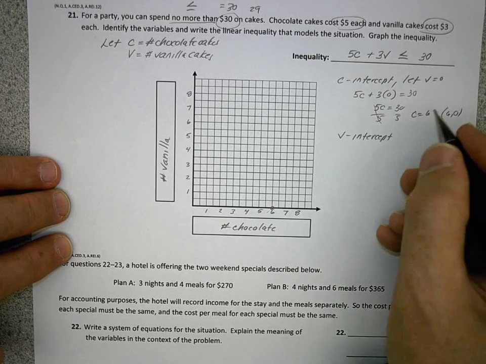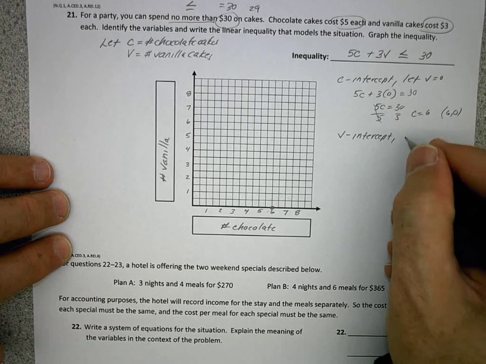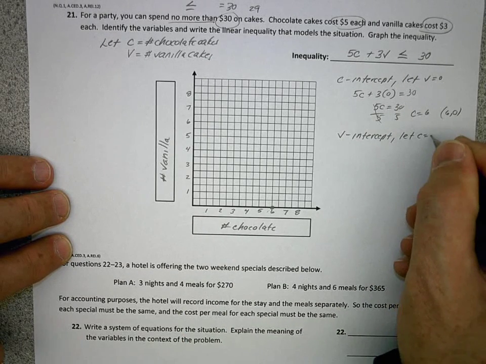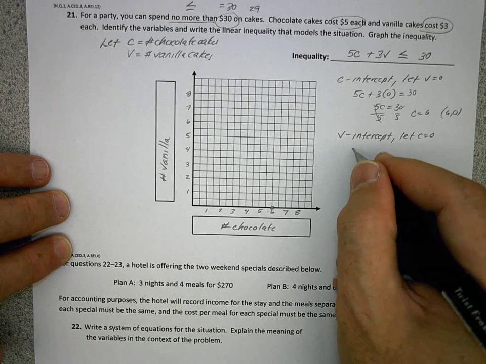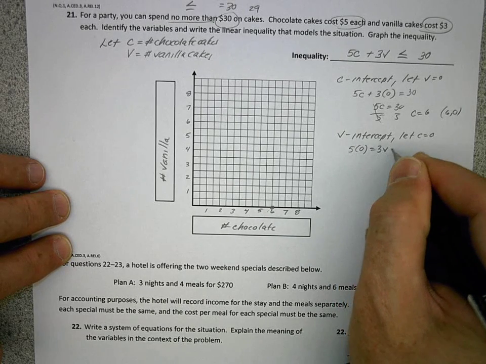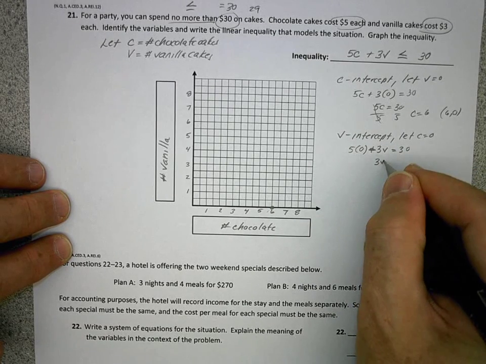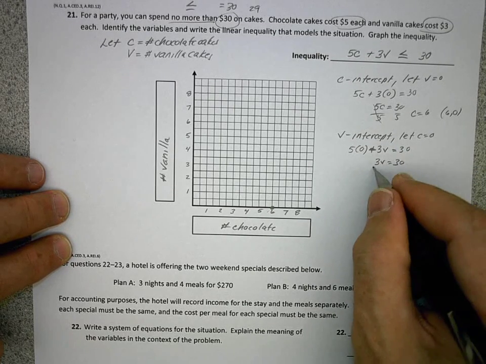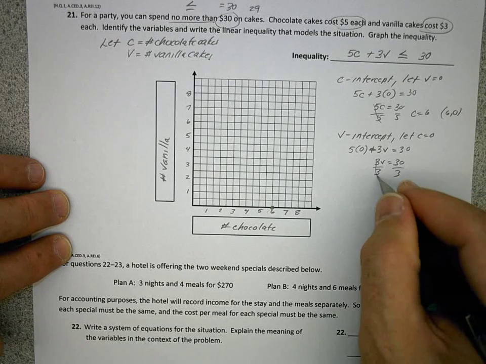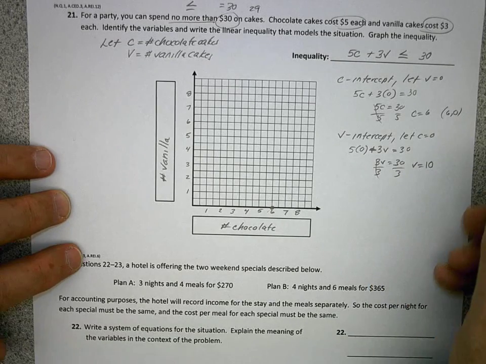And for the V intercept, that's as if we don't buy any chocolate cakes. So we're going to let C equal 0. So once again here, now we have 5 times C equals 0 plus 3V equals 30. So we get 3V equals 30, divide by 3, and V equals 10. Or this is the point (0, 10).